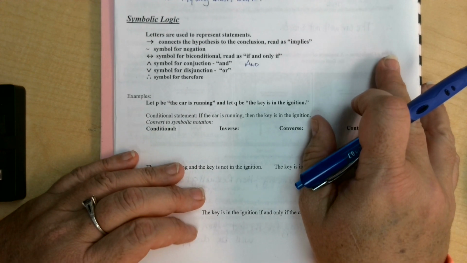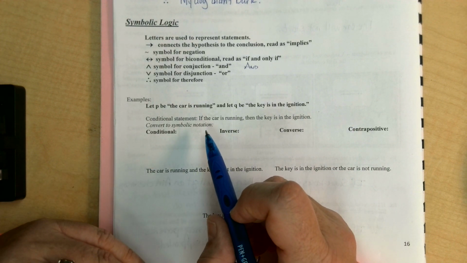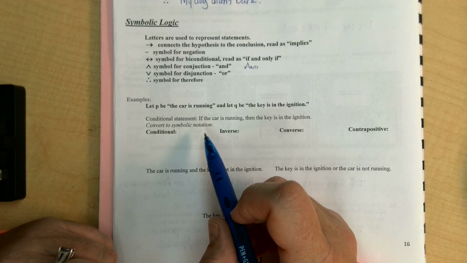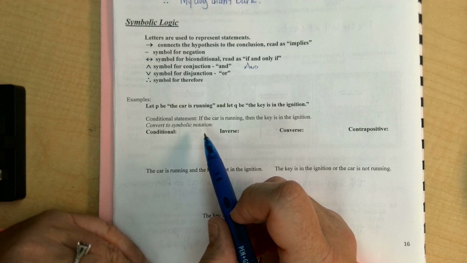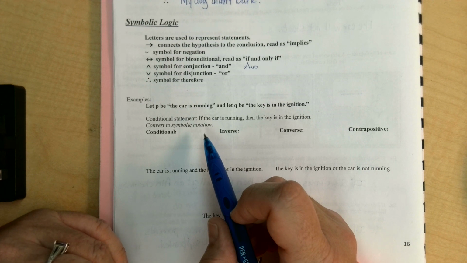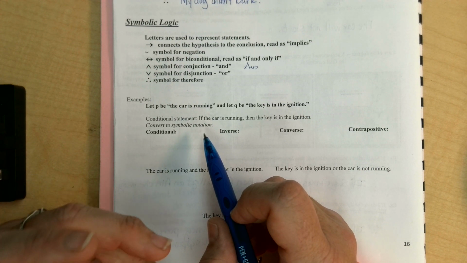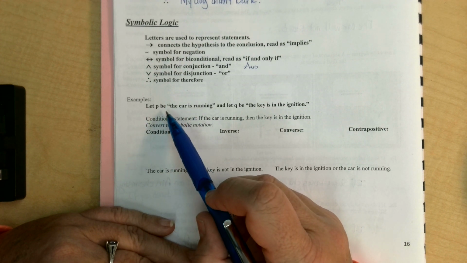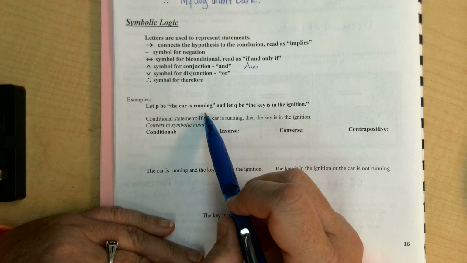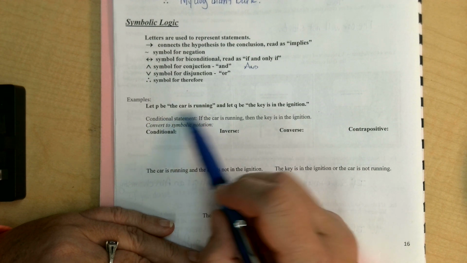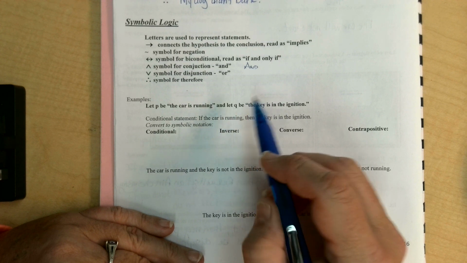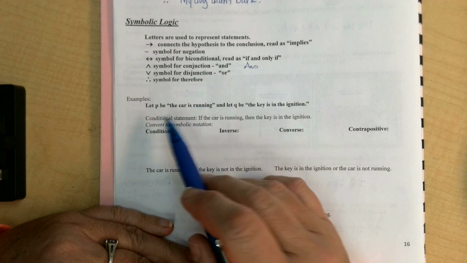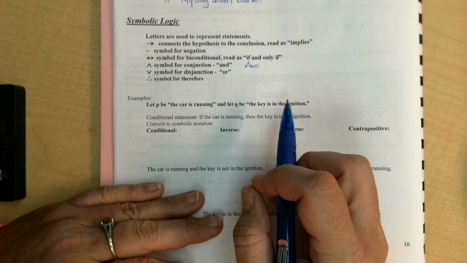So what is it going to look like? Normally, I will give you letters to represent the different parts of the statement. If I don't give you letters, then you first would assign them. Sometimes we'll just pick nice words that associate with something in the sentence. So for instance, here I wrote, let P represent the car is running. Sometimes we might use an R for running. Let Q be the key is in the ignition. I might use a K for key. But I've chosen P and Q here, so we're going to use P's and Q's.